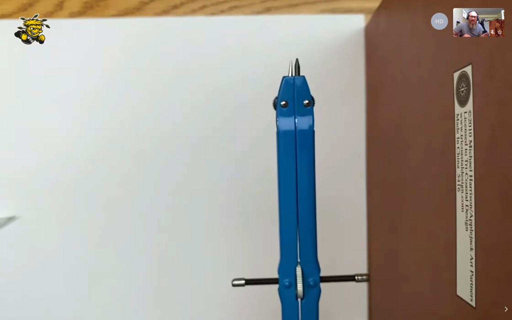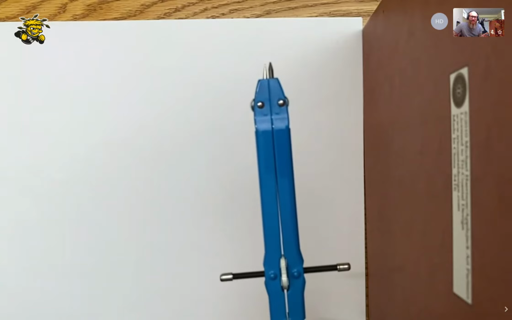All right, guys, I have rigged a little situation here. You can kind of see it up here in this corner video. I have a box with my cell phone and some stuff here. I want to show you how to use a compass to construct the perpendicular bisector to a given line segment.